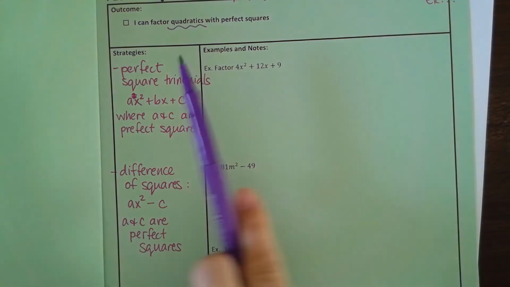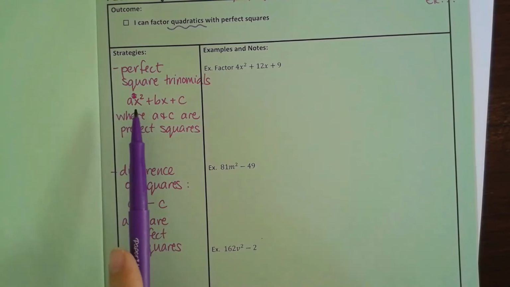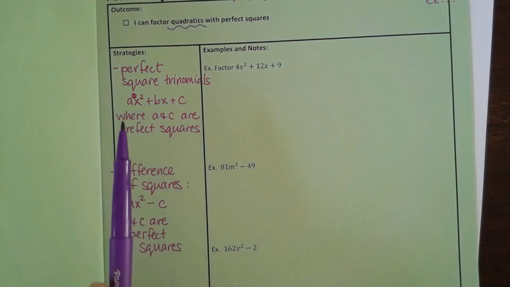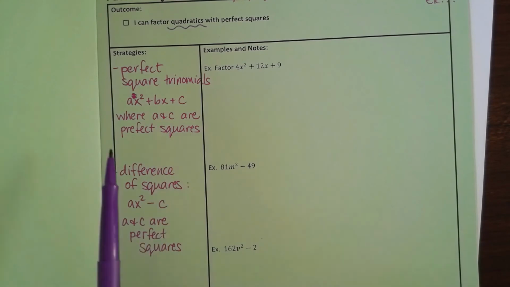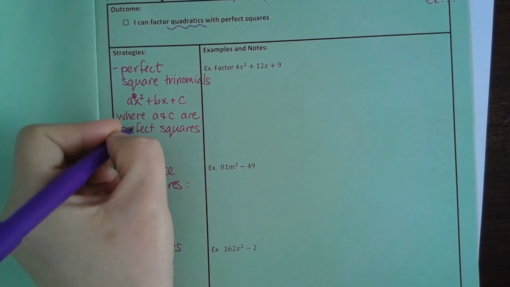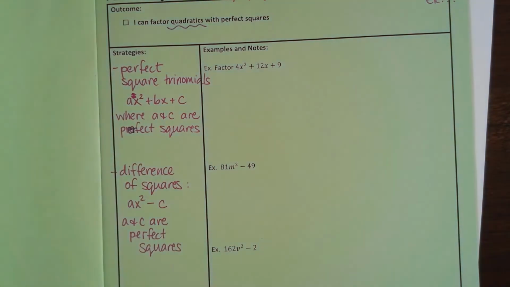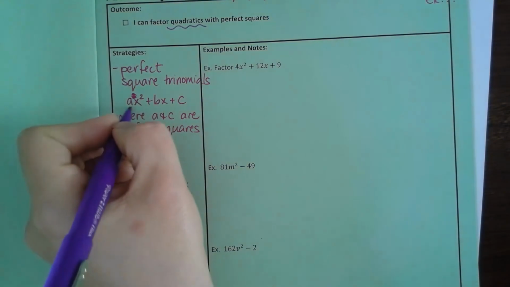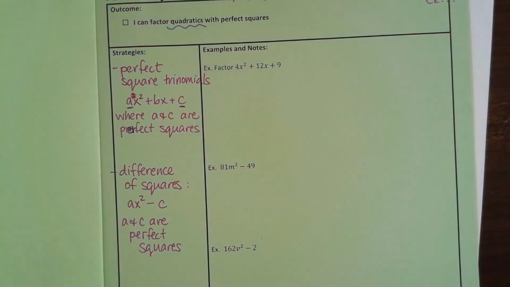Perfect square trinomials come in this form: ax squared plus bx plus c, which looks familiar, but a and c are perfect squares. Okay, perfect, not prefect, perfect. All right, sorry about that. So A is a perfect square and C is a perfect square. Don't forget that 1 is a perfect square.